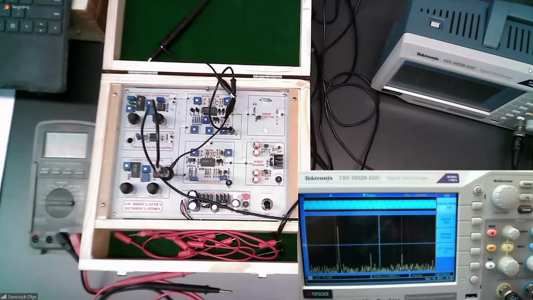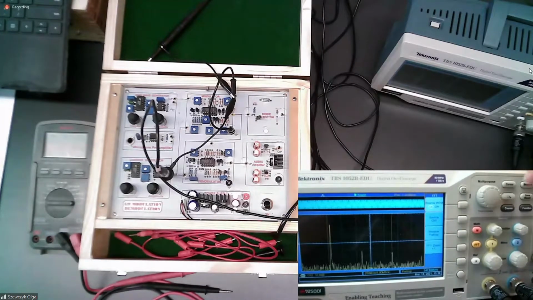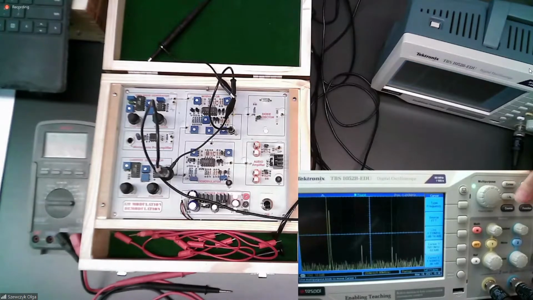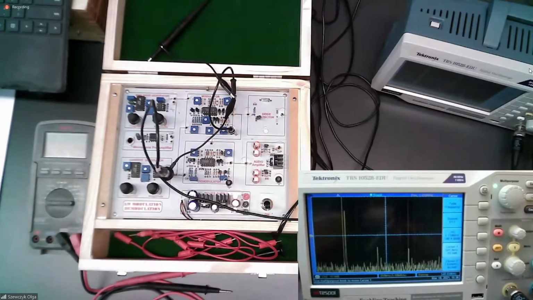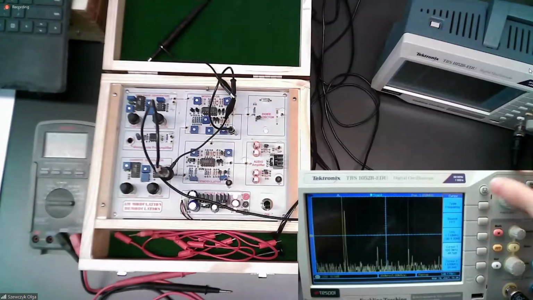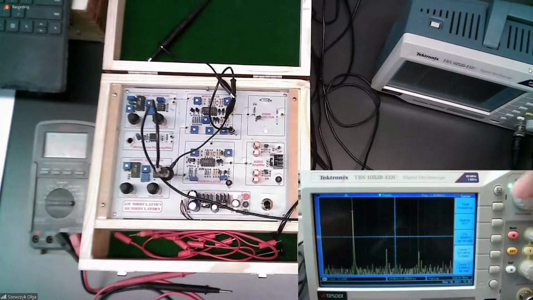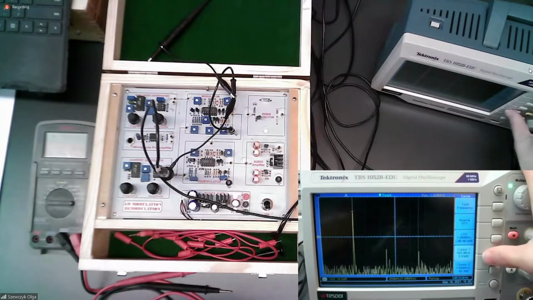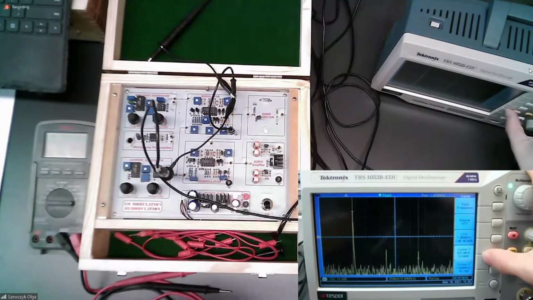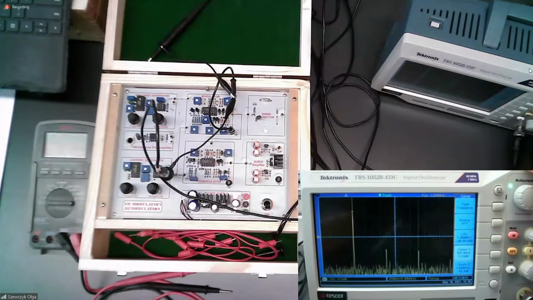So by pressing the cursor button, we can read the value of it, which is 550, which is more or less the value as we set for the signal.